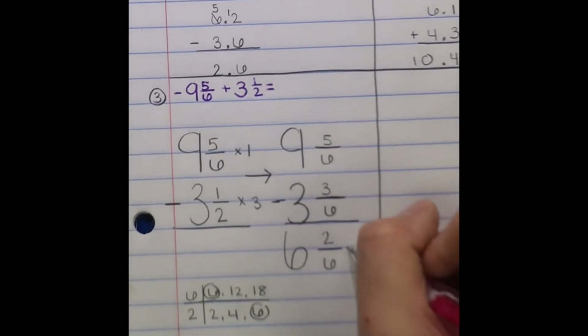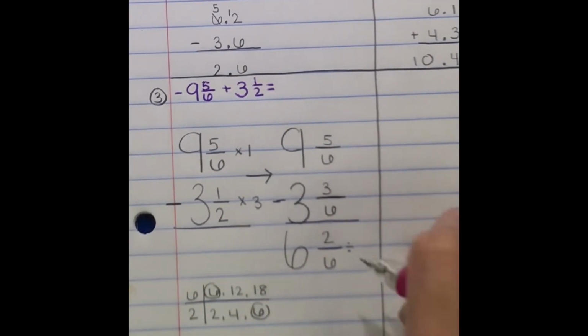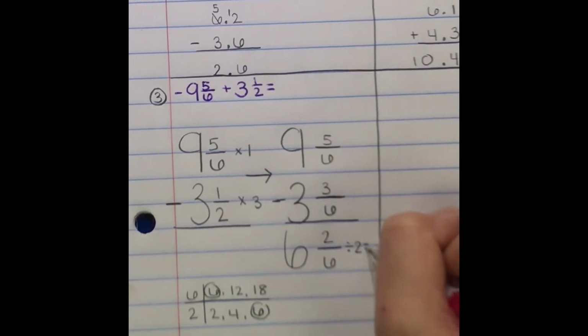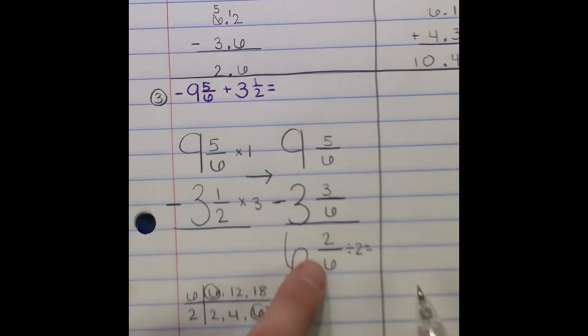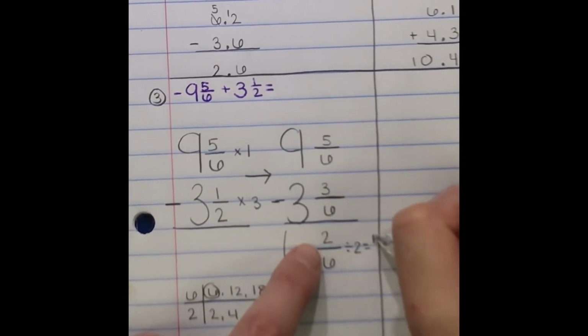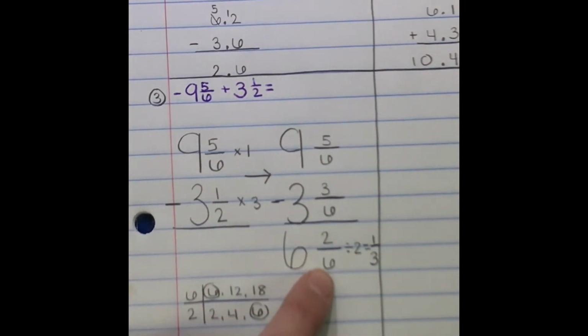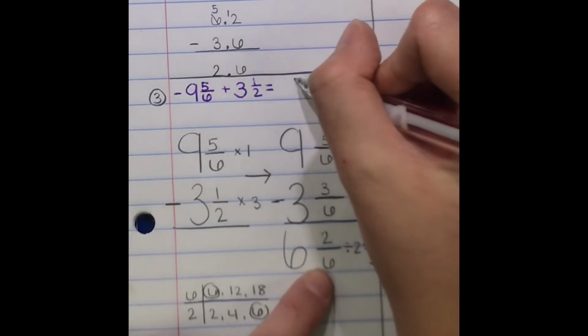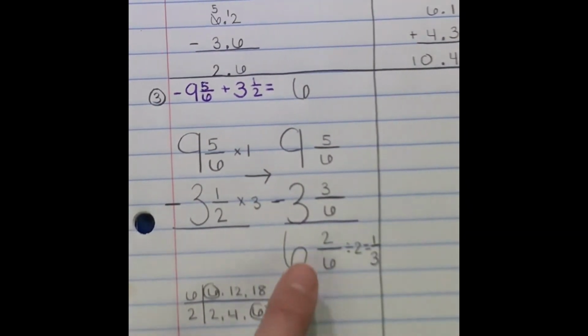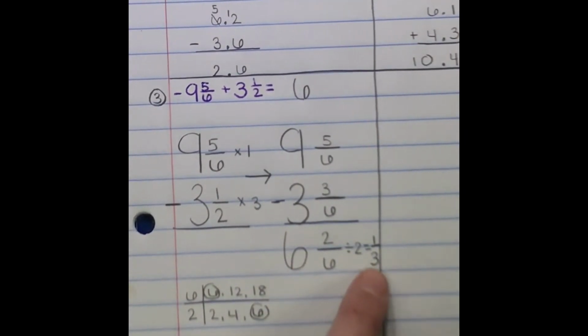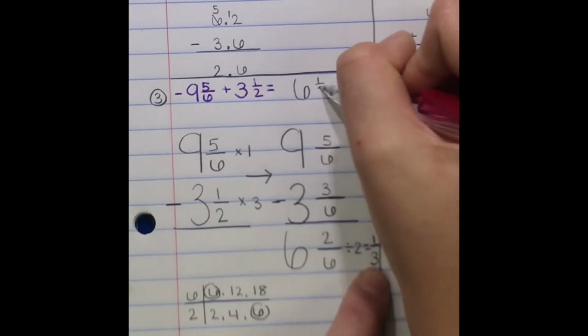Okay, now I can simplify. 2 goes into 2 and 6. It goes into 2 one time. It goes into 6 3 times. So my whole number is 6. I'm writing my final answer. My whole number is 6, and the fraction is 1/3.